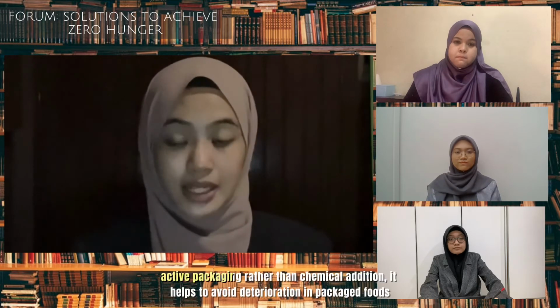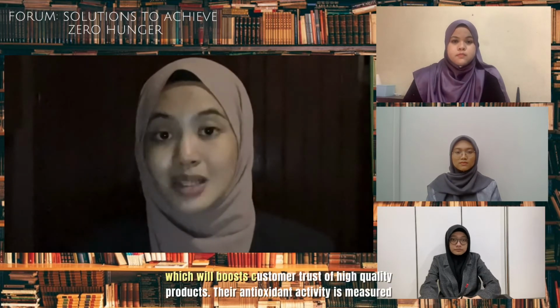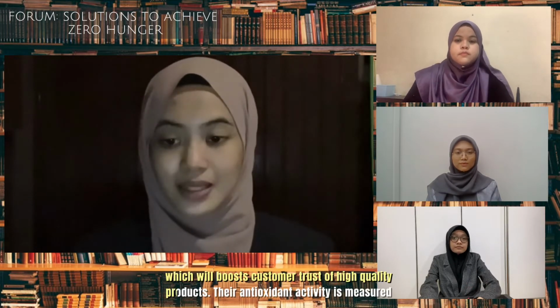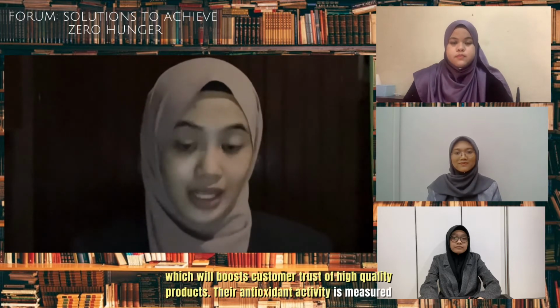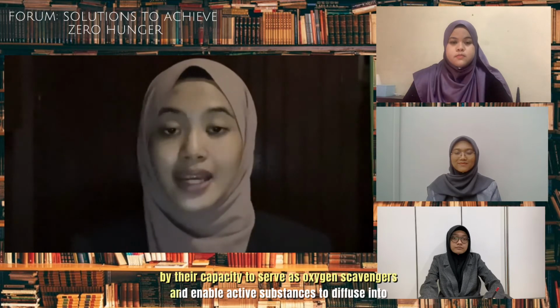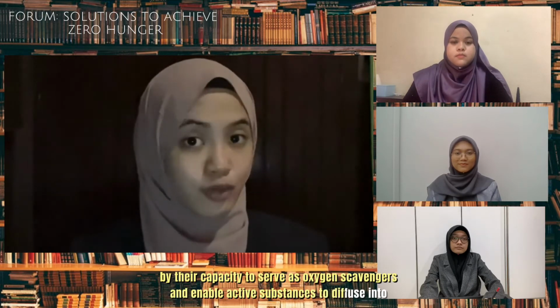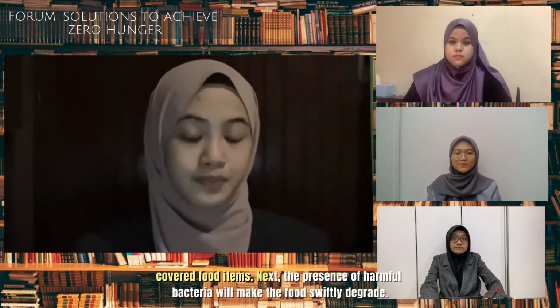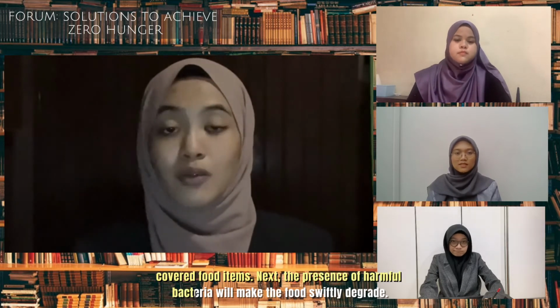Thus, by employing natural antioxidants in active packaging rather than chemical additions, it helps to avoid deterioration in packaged foods, which will boost customer trust of high-quality products. The antioxidant activity is measured by their capacities to serve as oxygen scavengers and enable active substances to diffuse into covered food items. Next, the presence of harmful bacteria will make the food swiftly degrade.